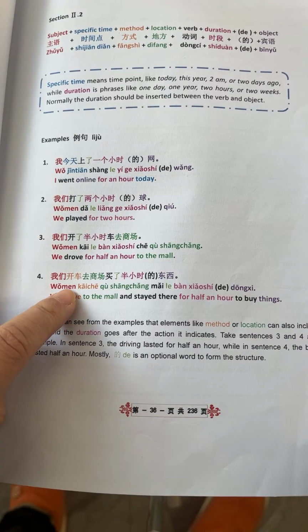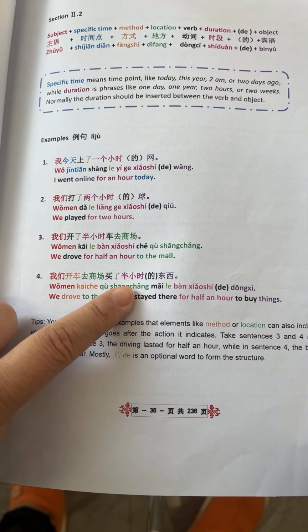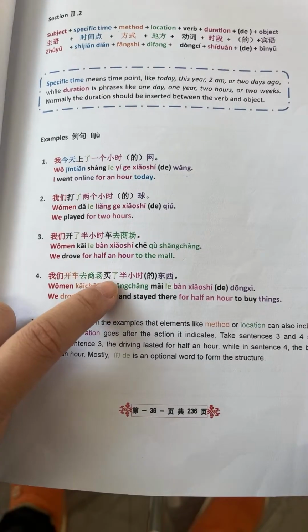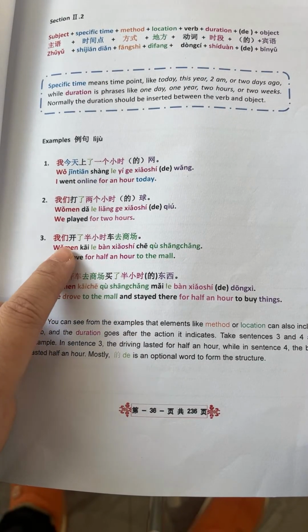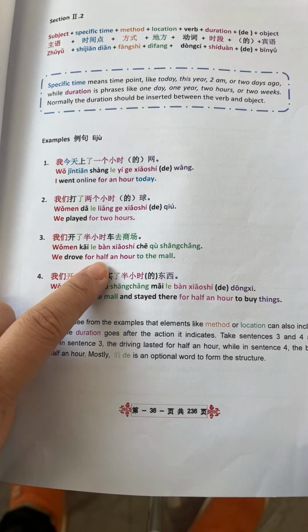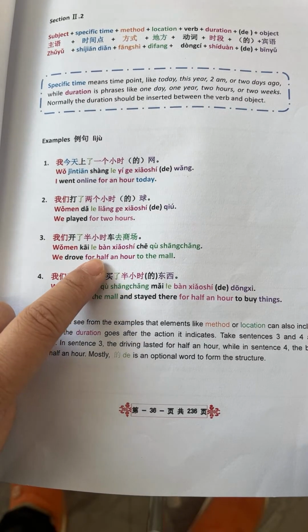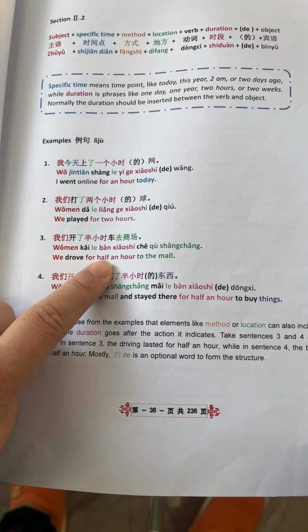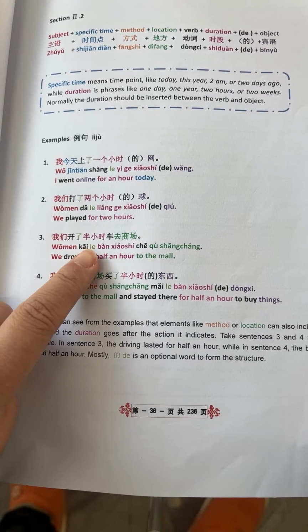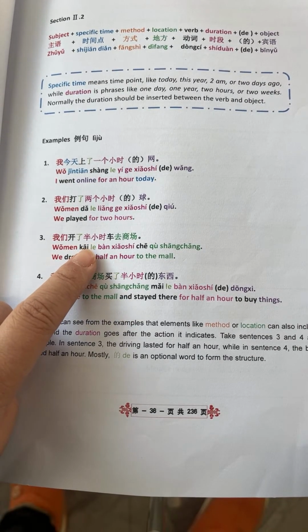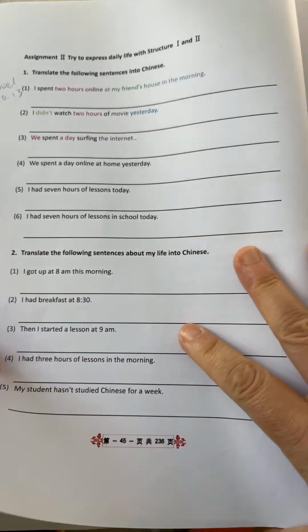Because in sentence 4, the half an hour refers to buying, this action, while in sentence 3, the half an hour refers to driving. So the duration goes after the action it refers to. This is what we are doing in the assignment right now, okay? So now let's come back.